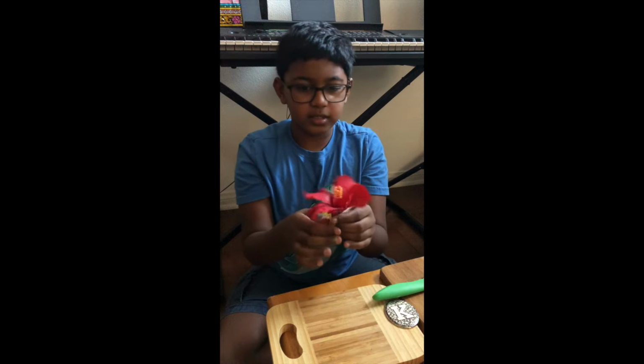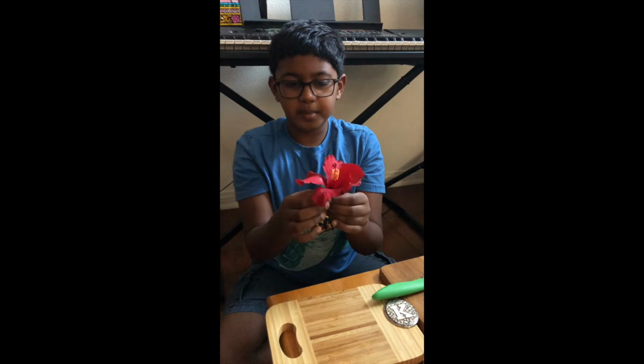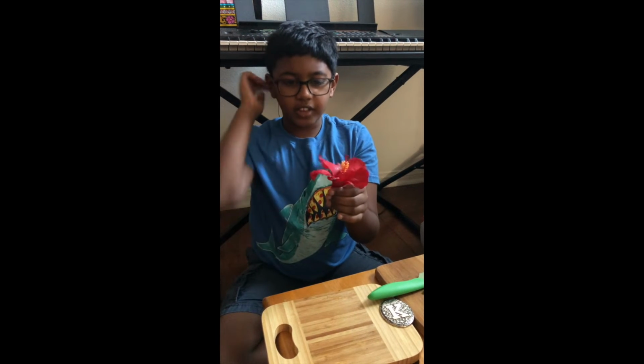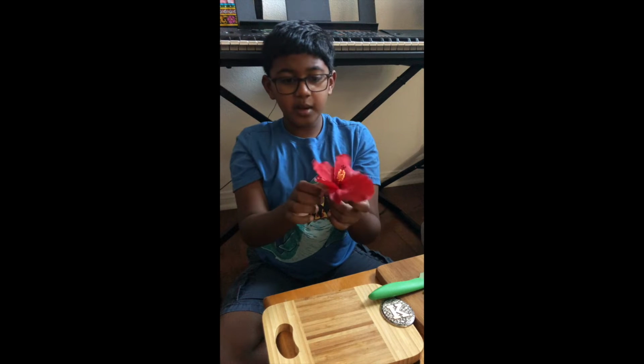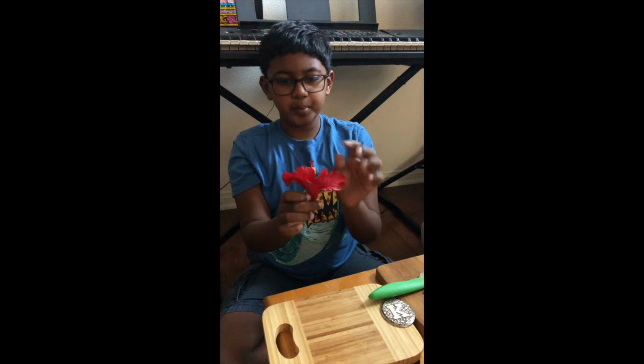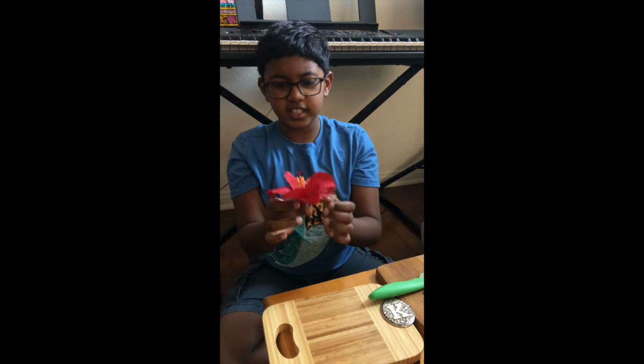Now let's talk about this. This is the petal. The flower uses the petal to help attract bugs, which will take the pollen and put it on the stamen.